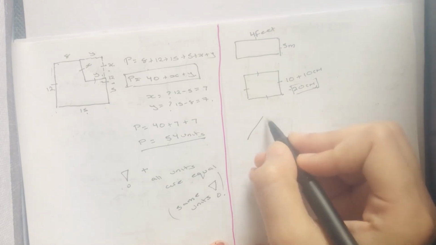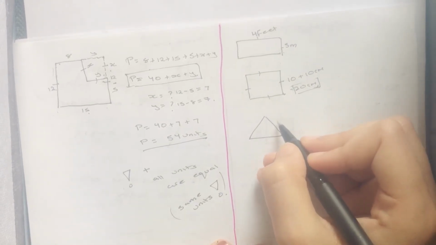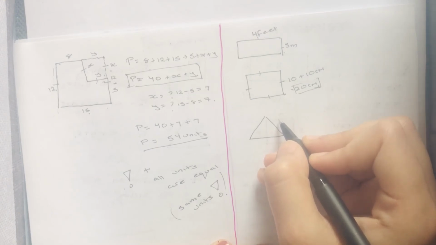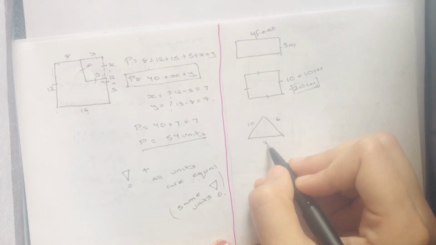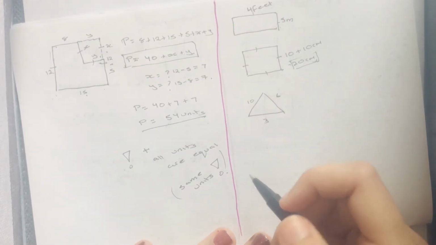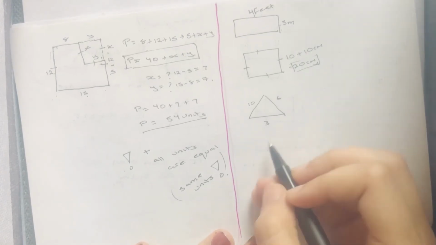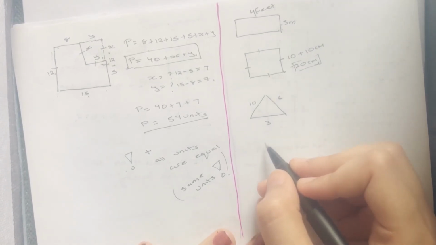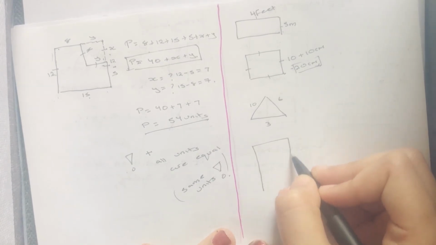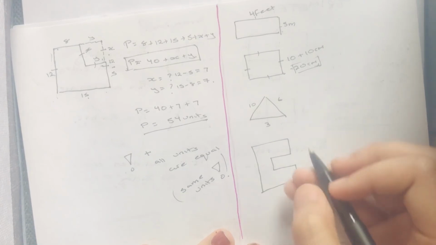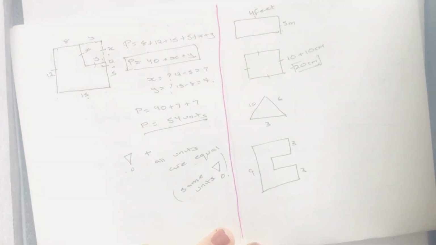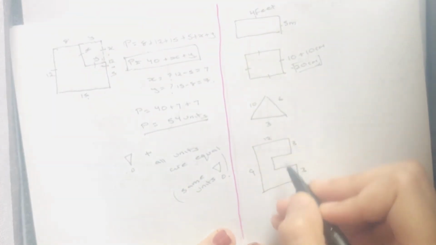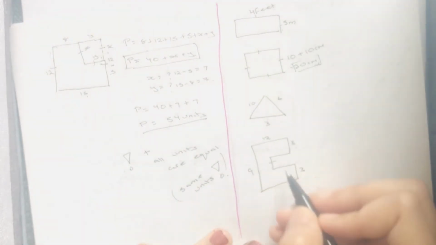And then we have a triangle with, let's put 6 here, 10 here, and 3 here. No units, you can decide the units for yourself. And then we have an irregular shape, that is this one. So this is 3, this is 3, this is 9, this is 12. Okay, that's it. I'm not going to give you the answers to this one and this one. Look for the answer yourself, and I'm sure you're going to do great.